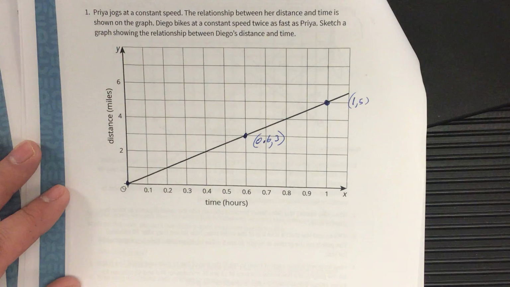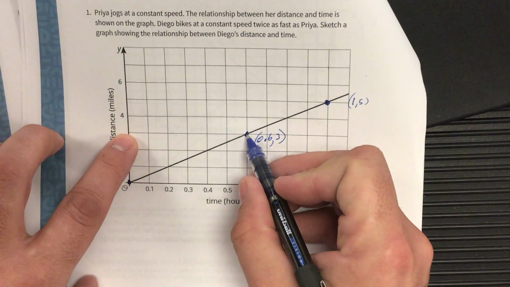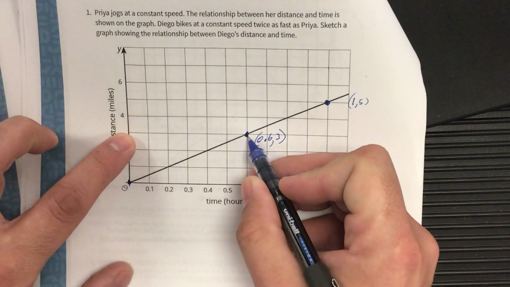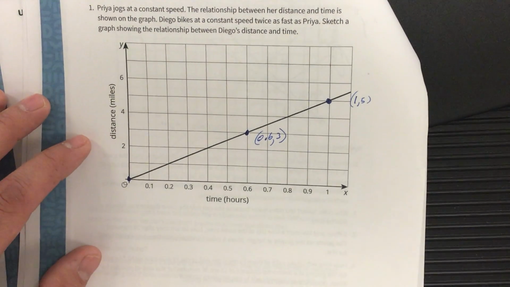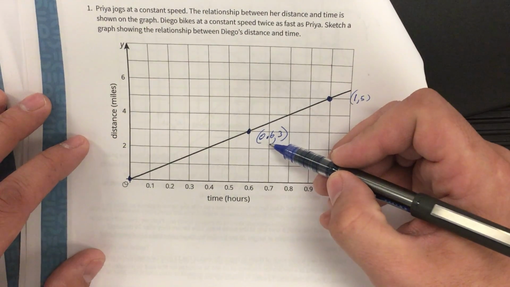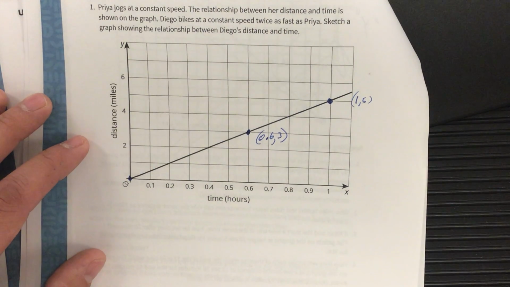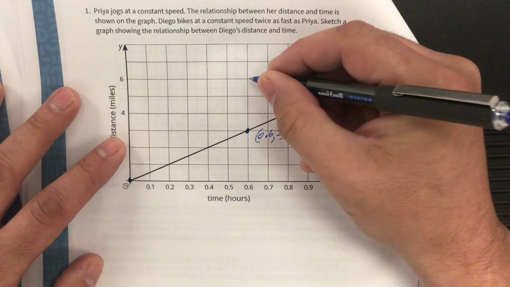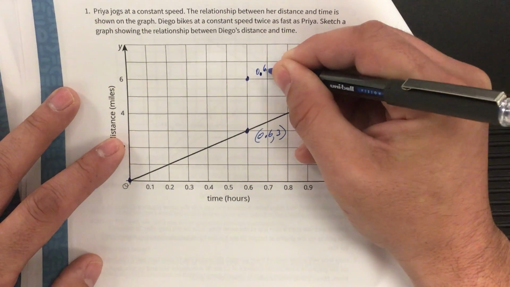So what do we know about Diego? Twice as fast. So instead of going 3 miles in 0.6 hours, how long would it take him? In 0.6 hours, how far would he go? Let's use the same time. He'd go twice as far. So at 0.6, he would go 6 miles.